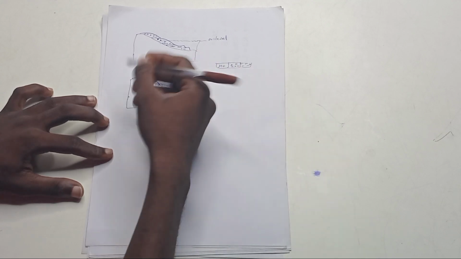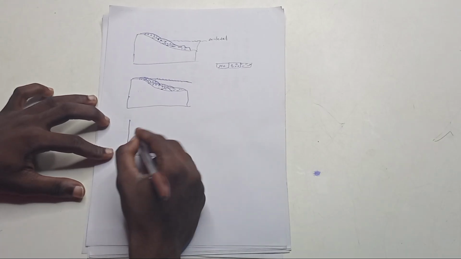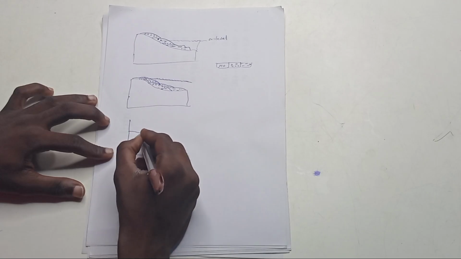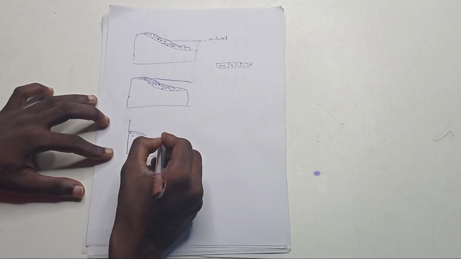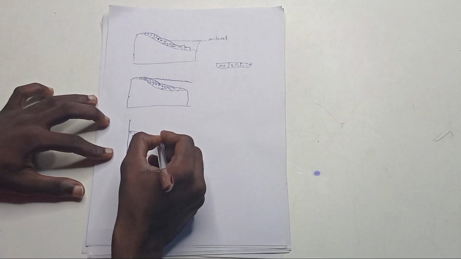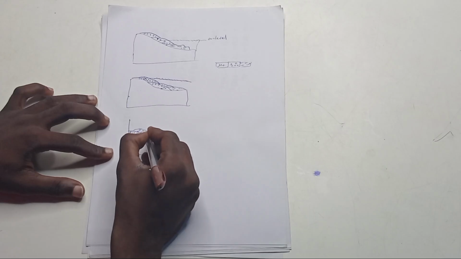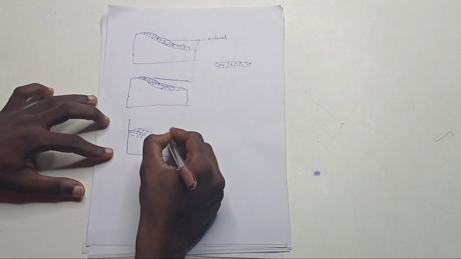Let me draw it again so it will be clearer. First, remember that we have this rock lithology in this place. Then next, because the sea level increases, this one that was here laterally will move up. So we have this sandstone here. Then the last one, the silt, will also move up.